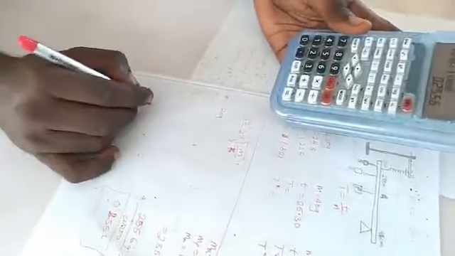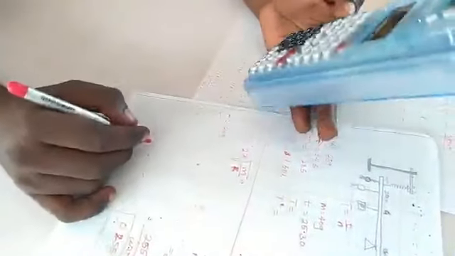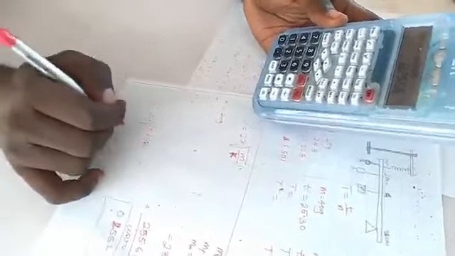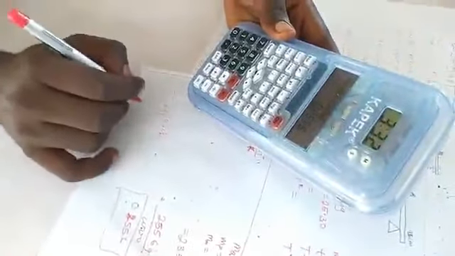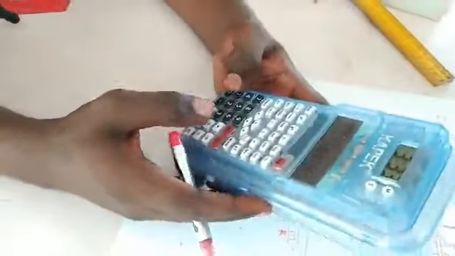You have your T equal to 2 pi, the square root of the mass, which is 0.2556. Please don't approximate at this point. Divided by my spring constant. My spring constant is determined as 7.02 Newton per meter. So I'll put it here. What am I going to do next? I'll just say this value divided by 7.02. That will give me what?